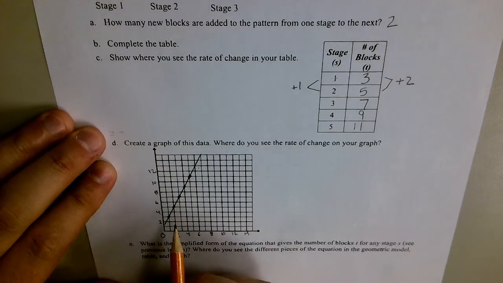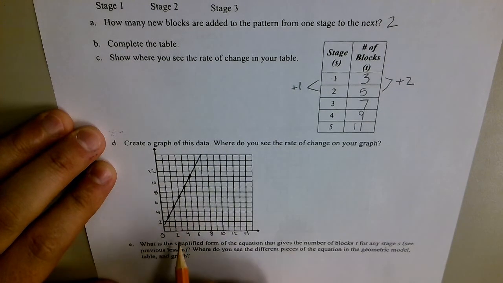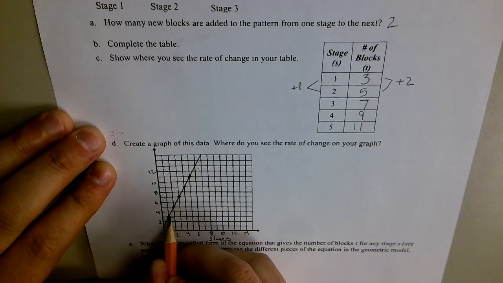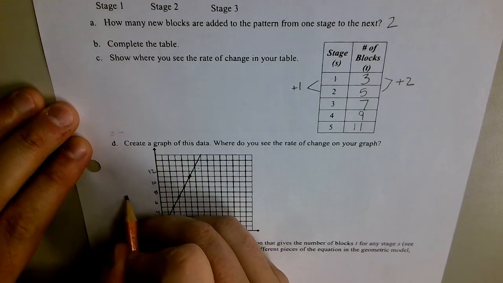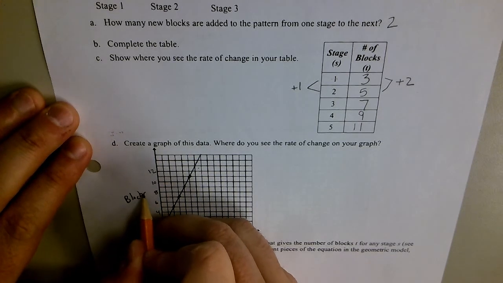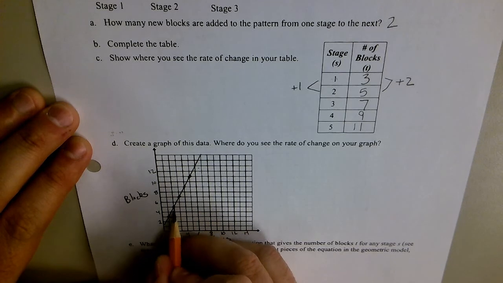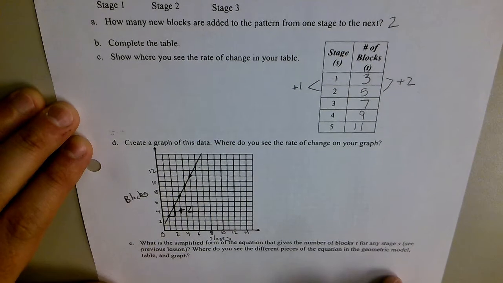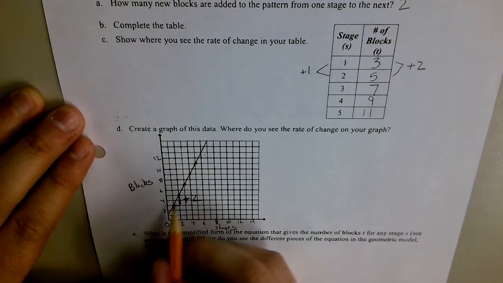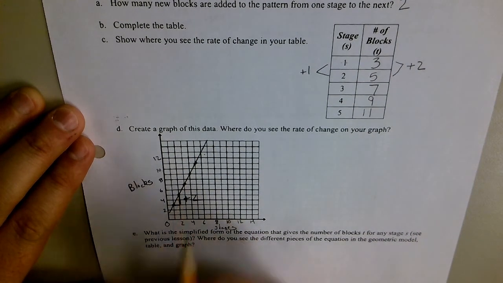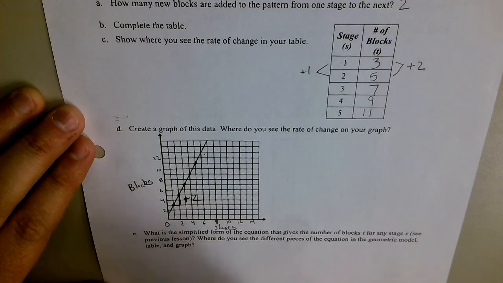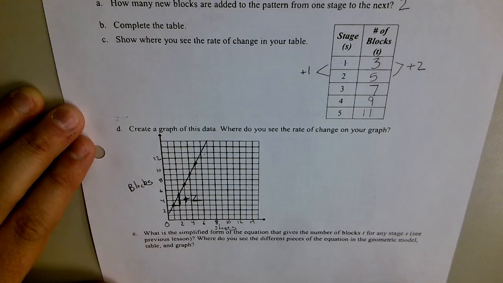So for instance, if I went from this point, if the number of stages, so my stages are down here, went up 1, the number of blocks is going to go up 2. So this right here is our plus 2. That's our rate of change. So from one of our points to the next, as this goes up 1, our y value goes up 2.